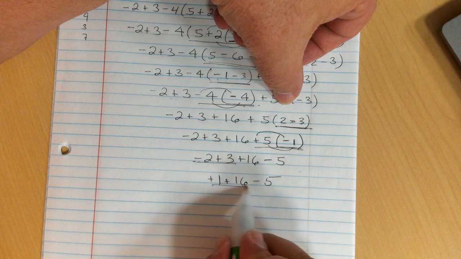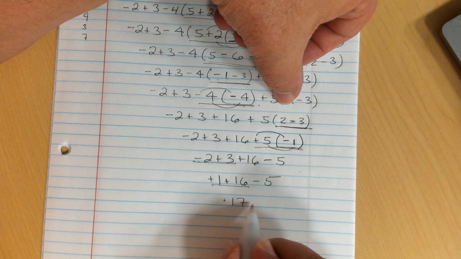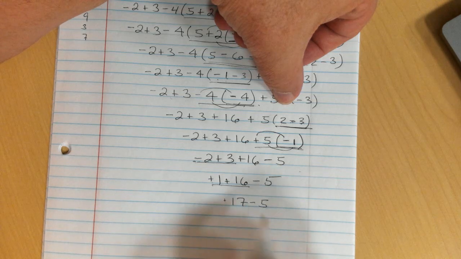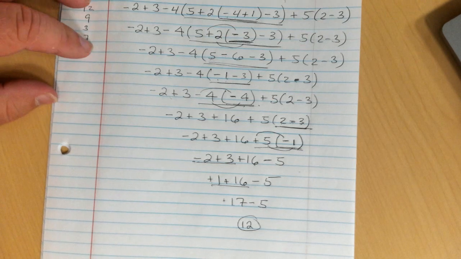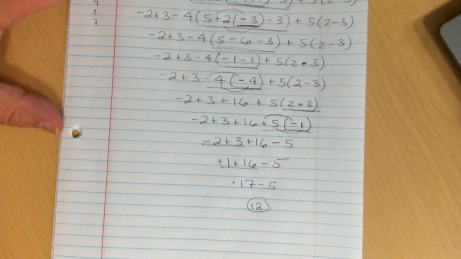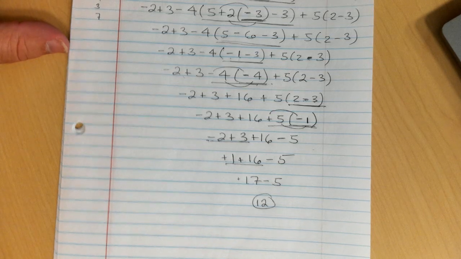Left to right. They're both positive. 17. 1 plus 16 is 17. 17 is bigger than 5, so it's positive. 17 minus 5 is 12. You see where the steps are. It's always the same process.